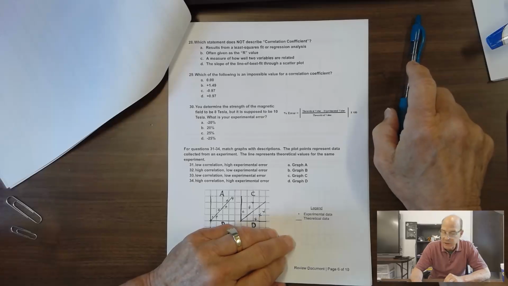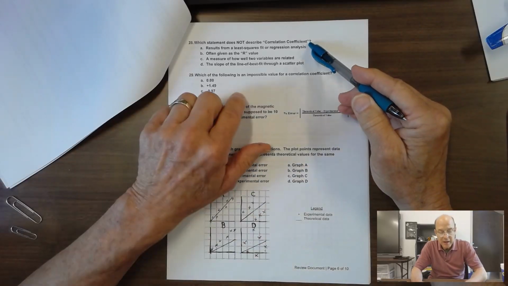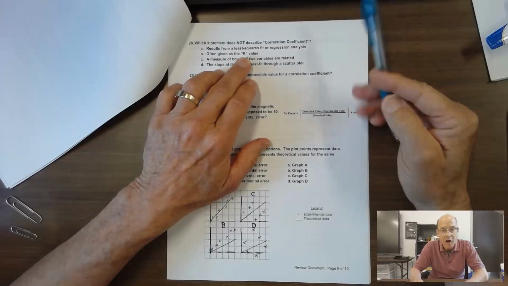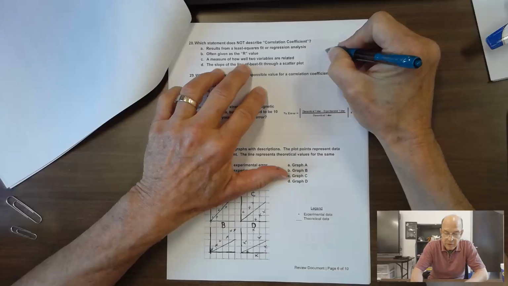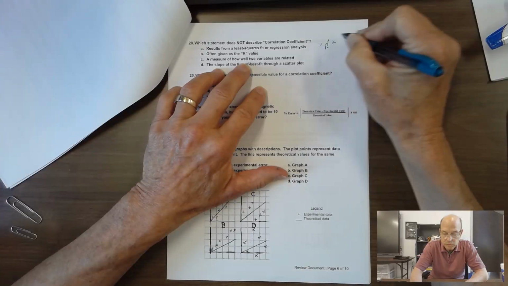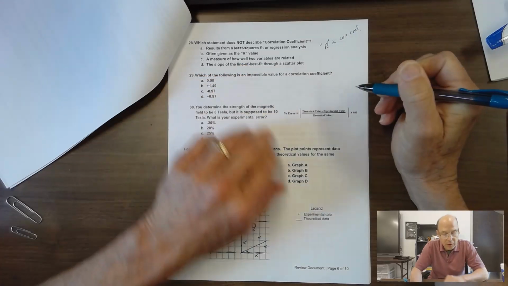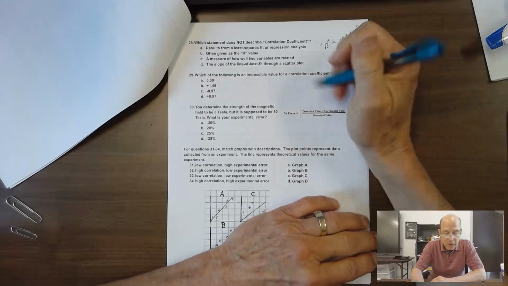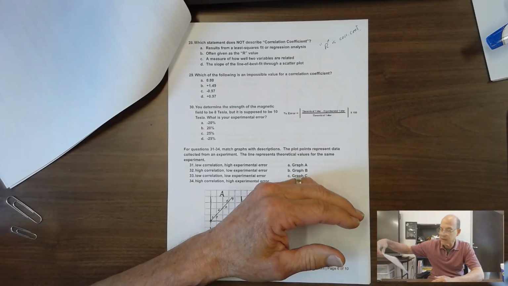But I do want to spend a little bit of time on the correlation coefficient. Its mathematical symbol is R. That is your correlation coefficient. Important to remember that. And it's a measure of how well the variables are related.